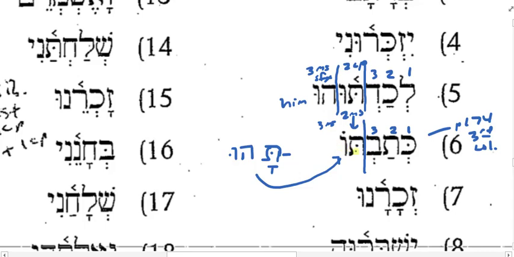Katavto instead of katavtahu. Okay? So those are both the same form. The perfect 2ms plus the 3ms pronoun. All right. Any other questions? Yeah, no. I get that.